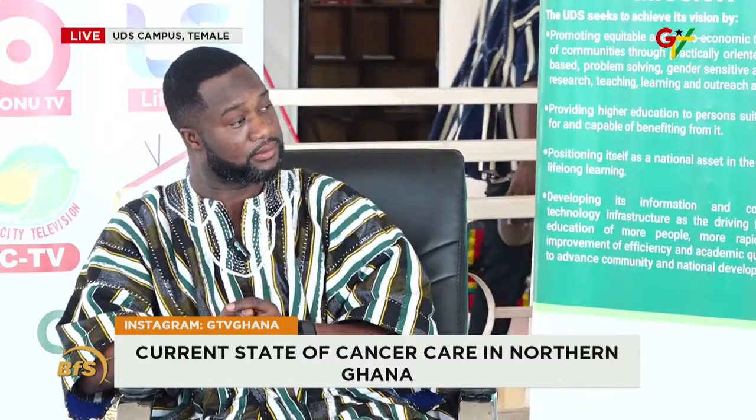Is cancer treatment on the National Health Insurance? At the moment, this is something I cannot tell for sure in terms of whether there are specific cancers that are covered or not. But to the best of my knowledge, no. People fund it themselves. So that really tells of the need to do your screening.